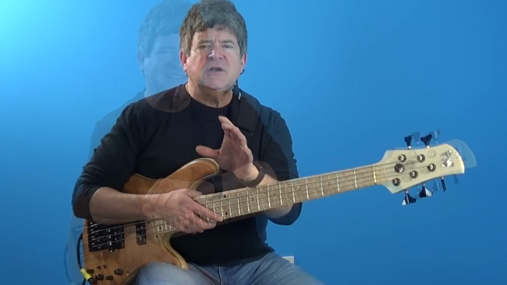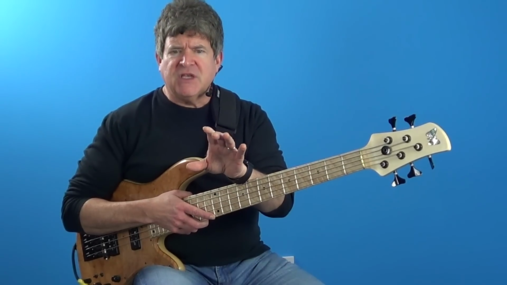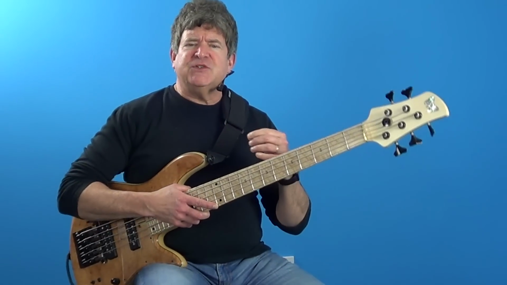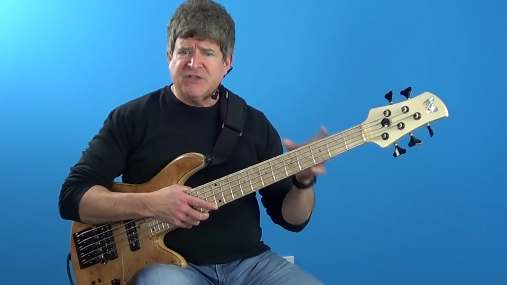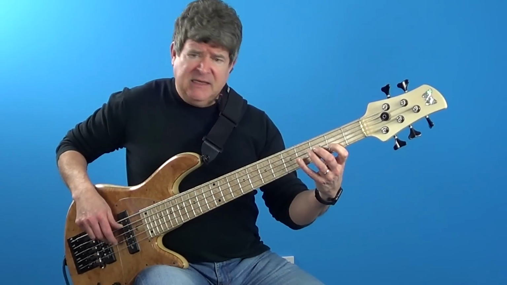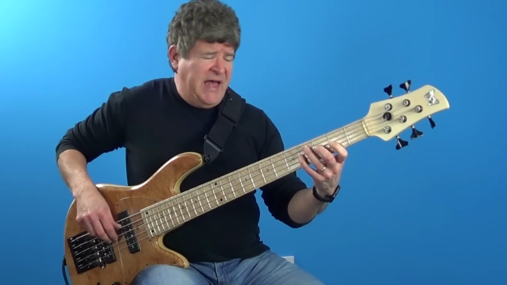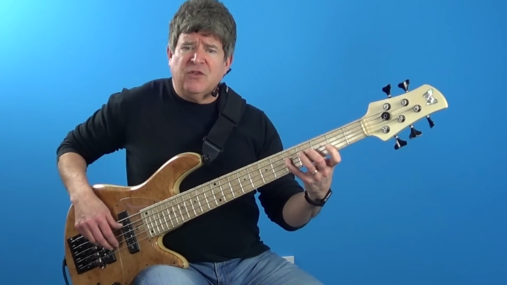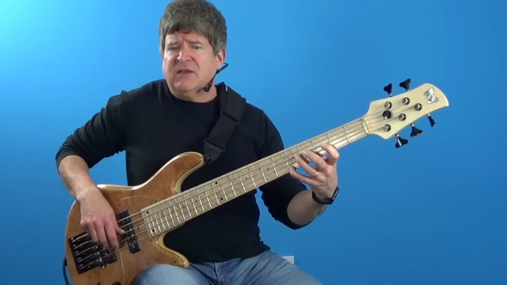Okay, so let's take a look at this. The basics for interval construction starts with the major scale. We need to first establish what the major intervals are and the perfect intervals, and these come from the major scale. So a C major scale, I've got C, D, E, F, G, A, B, and C. And that is the root, second, third, fourth, fifth, sixth, seventh, and eighth.